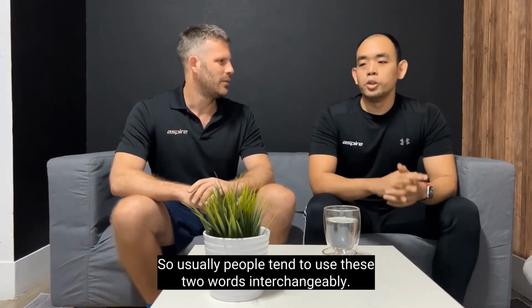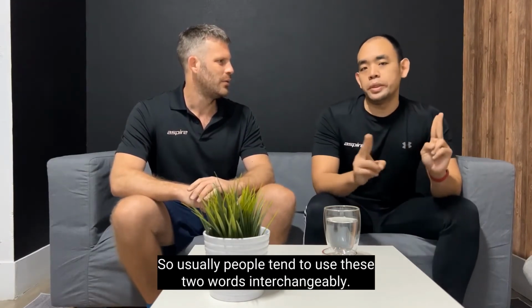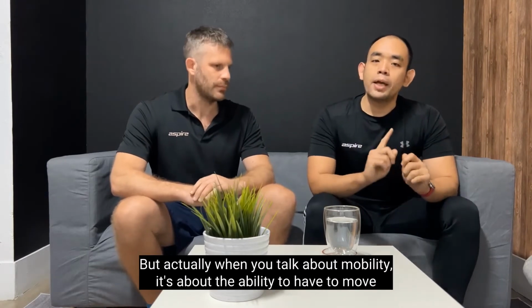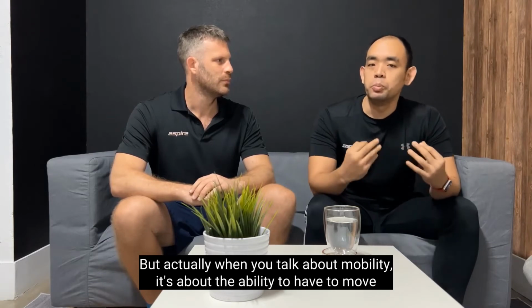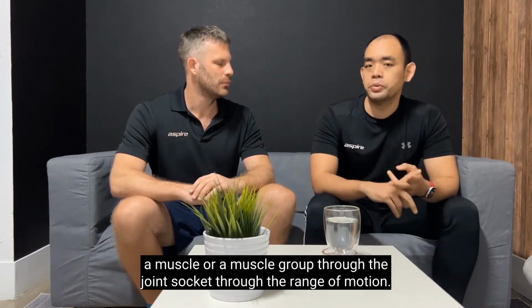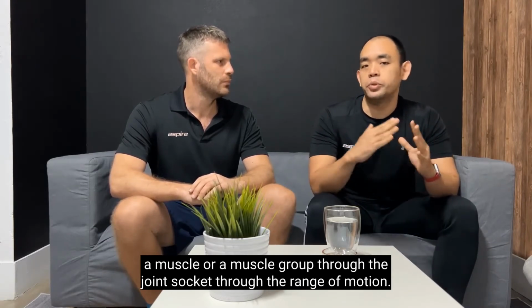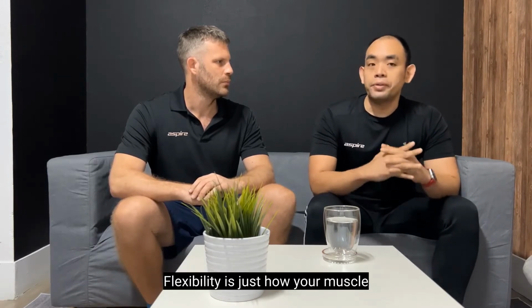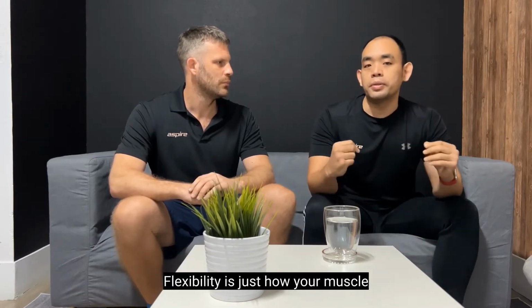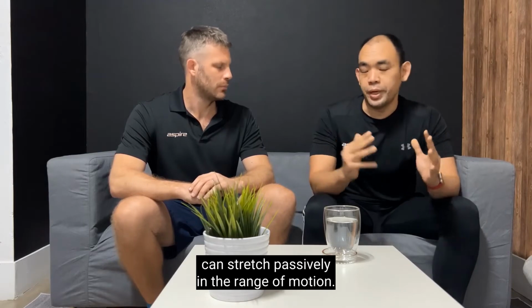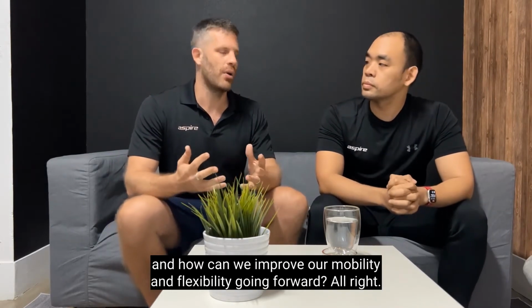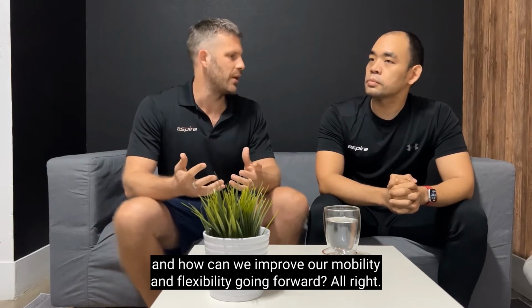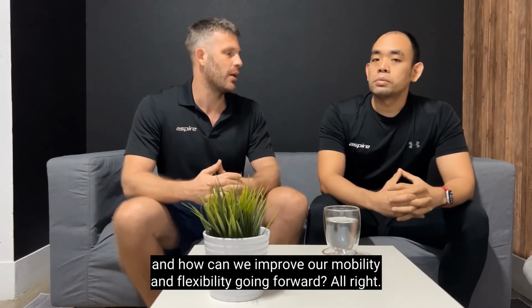Usually people tend to use these two words interchangeably, but actually mobility is about the ability to move a muscle or muscle group through the joint socket, through the range of motion. And flexibility is just how your muscle can stretch passively in the range of motion. So how can we improve our mobility and flexibility going forwards?